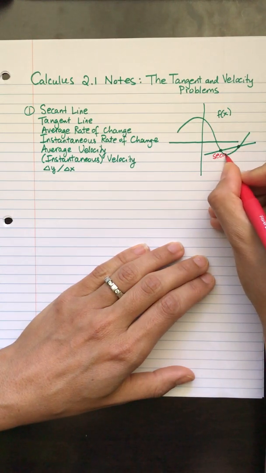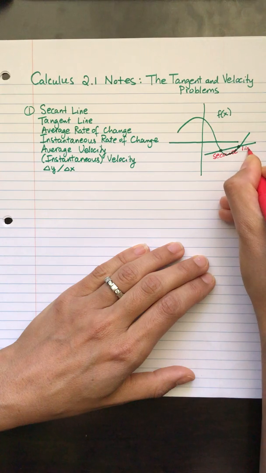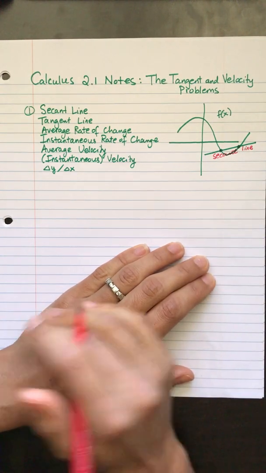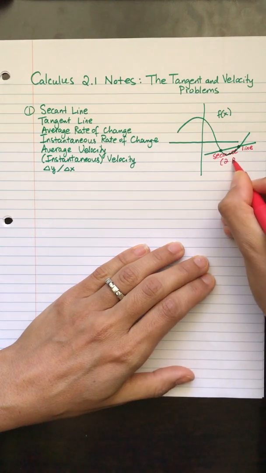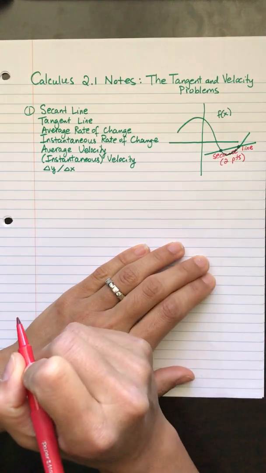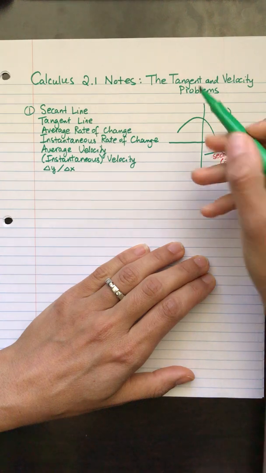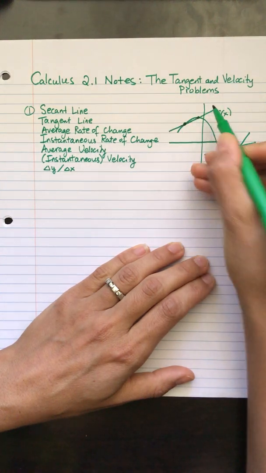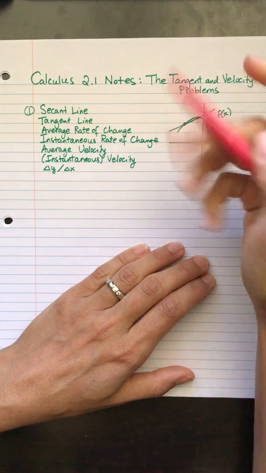So a secant is a line that connects any 2 points on a graph. So a secant line has to connect 2 points. Here's another secant line. That's a secant line.